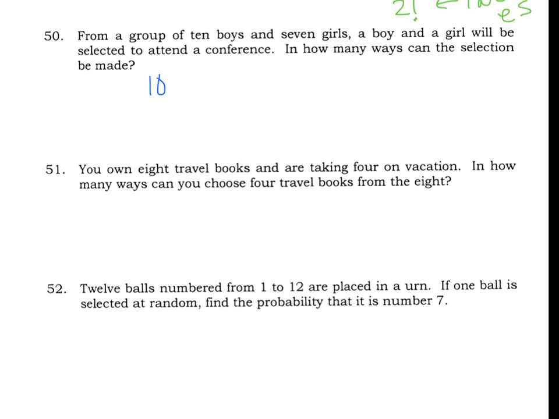I've got 10 boys, and I'm choosing 1 of them, and I'm choosing, keep in mind, and is often a code word for multiply in probability and counting, 7 girls, I'm going to choose one of them. Since I'm only choosing one, I could just say 10 times 7. It's not going to matter. I'm going to get the same answer in either case.